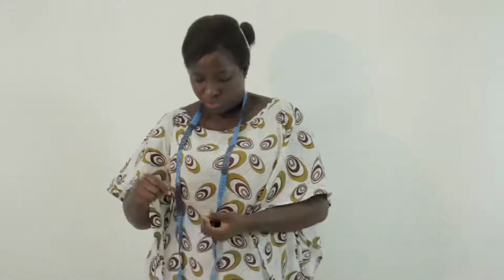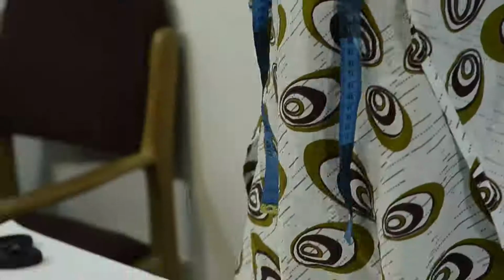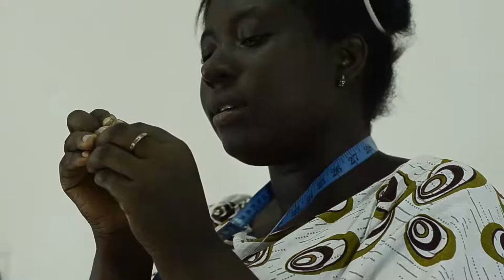Pick your needle and your thread. You don't take too much of the thread. You hold the thread firmly and point it to the needle, the hole in the needle. Right.